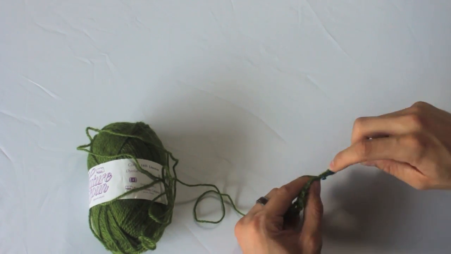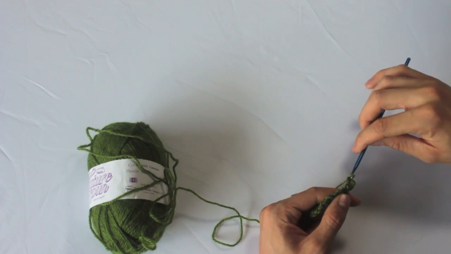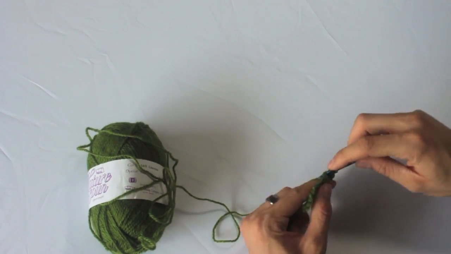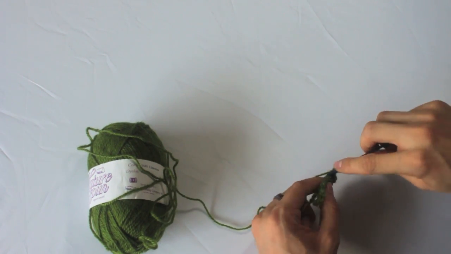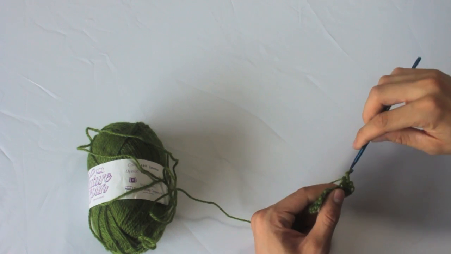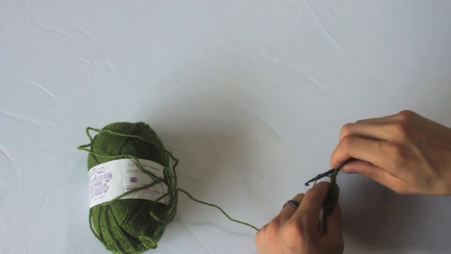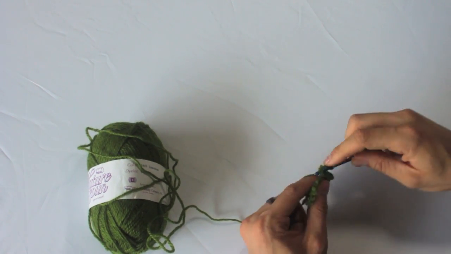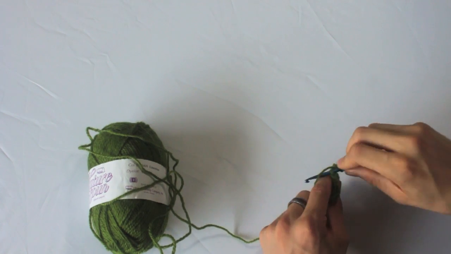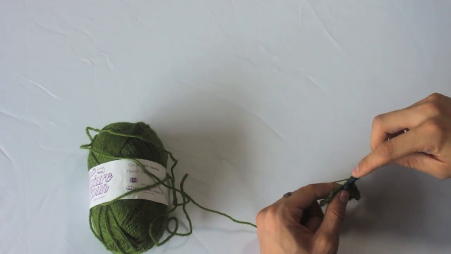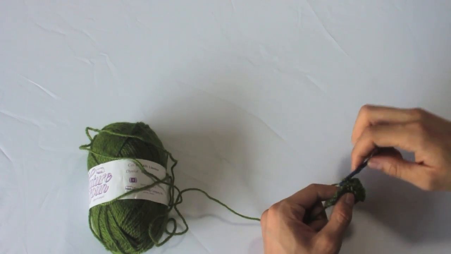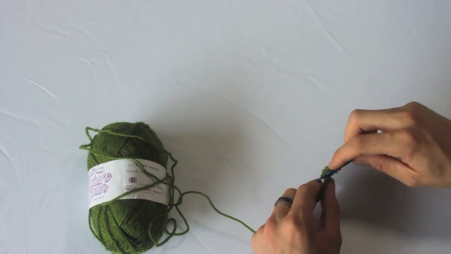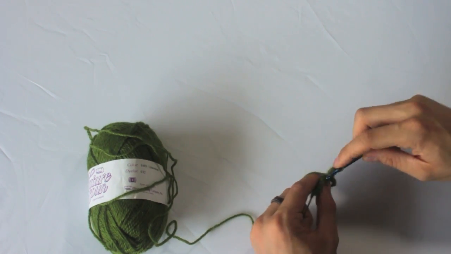So 1, 2, 1, 2, 1, 2. So the mechanics of this is that you're trying to fit a lot of stitches into a very small amount of space.